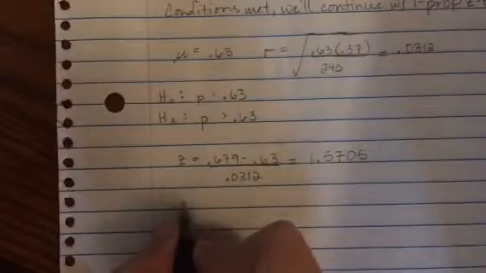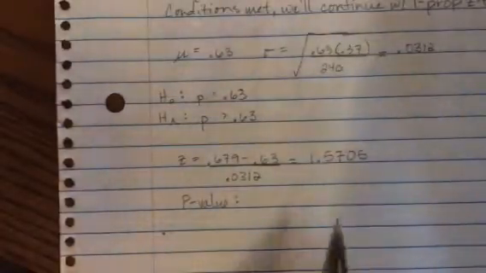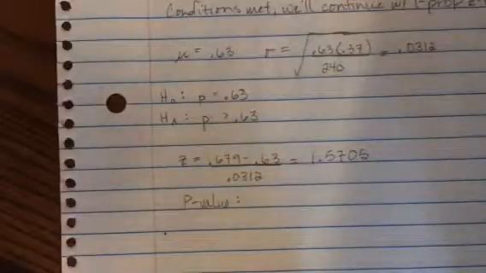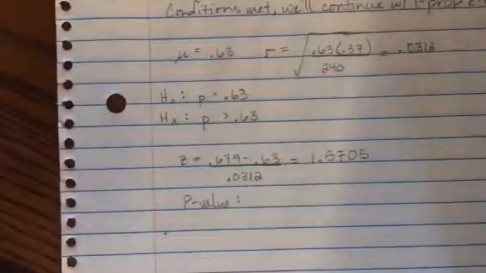But we have to get what's called a p-value. And a p-value is we're just going to turn this into a probability. But what the p-value actually is the probability of seeing a result such as this.